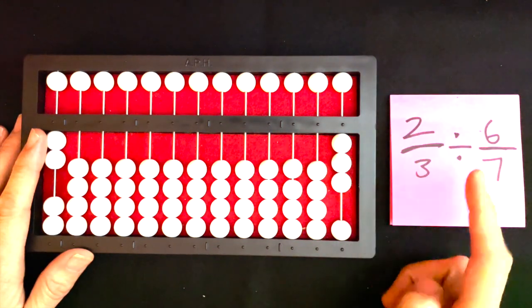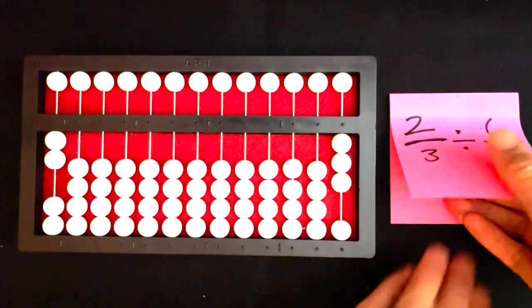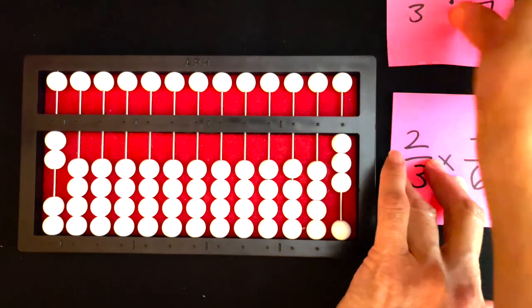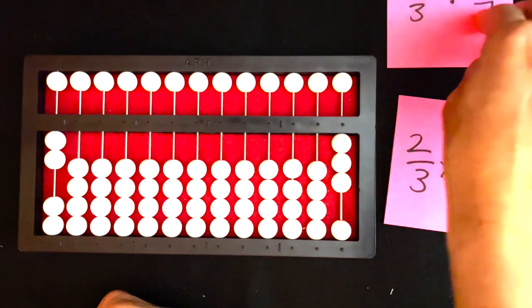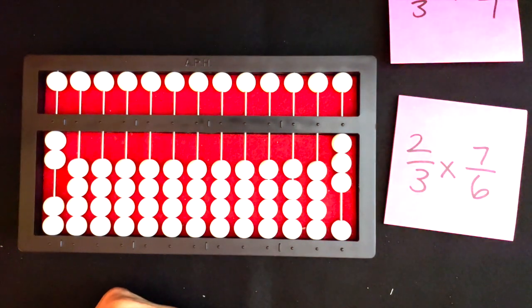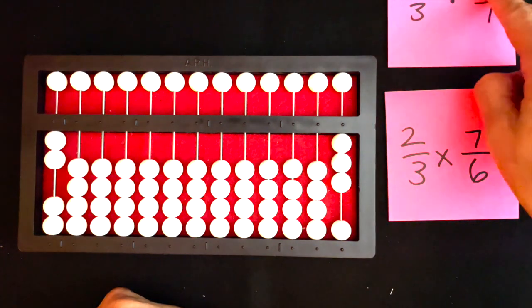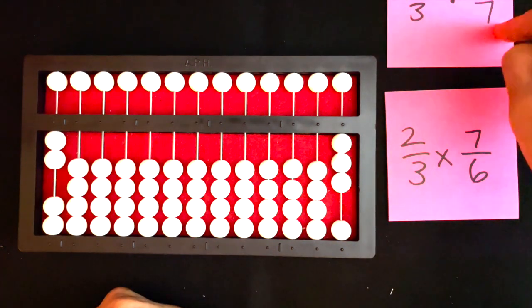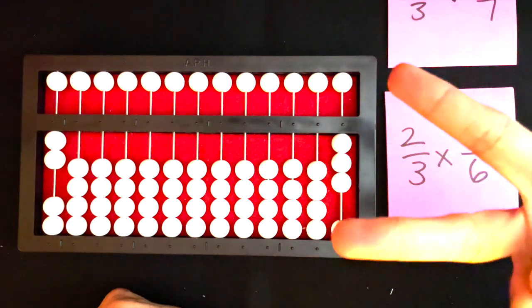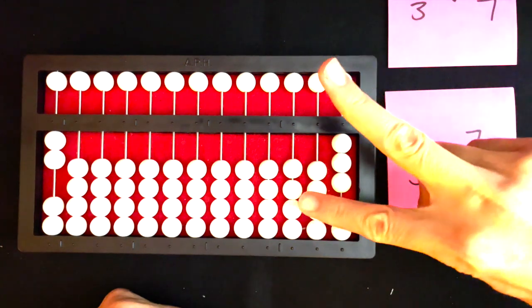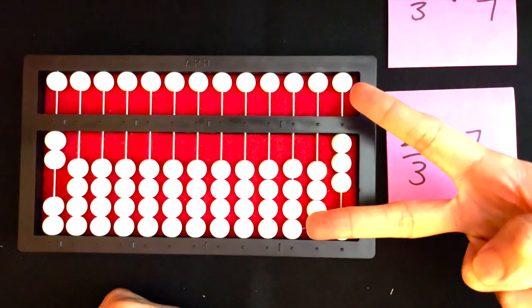Now, when I'm dealing with division with fractions, what we want to do is just find the inverse of our divisor, and then we're going to multiply those two fractions. So inverse, or the reciprocal, those two terms can be used, is just flipping the numbers. So it was 6/7 divided by 6/7. Now it's going to be multiplied by 7/6.